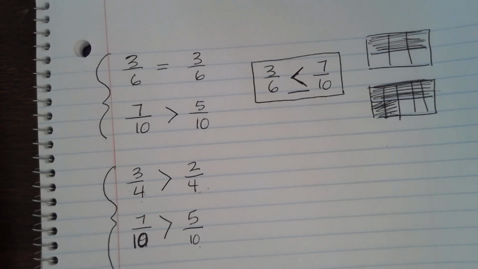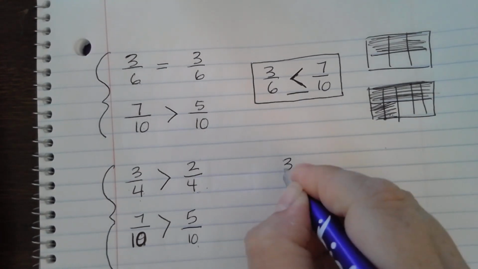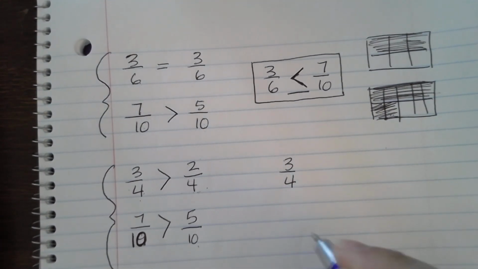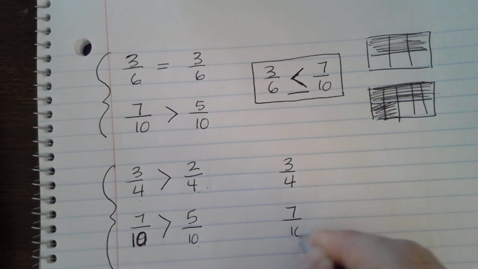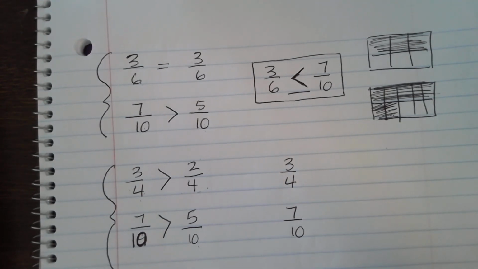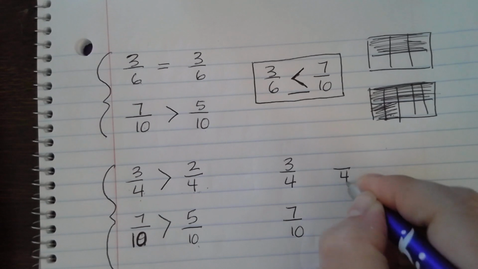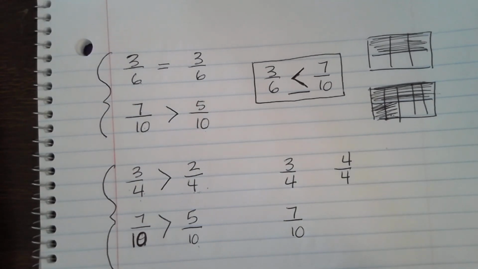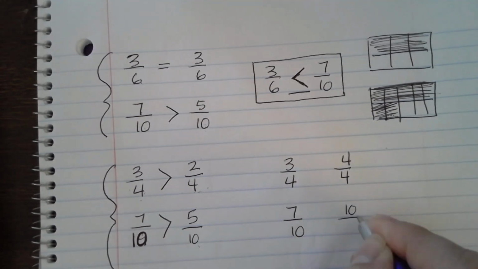Now what I want to do, and again, you don't have to write all of these out when you are doing your work, is take them and compare them to a whole. So if I had a fraction with a denominator of 4, that means the numerator would be a 4. Same thing here with tenths.